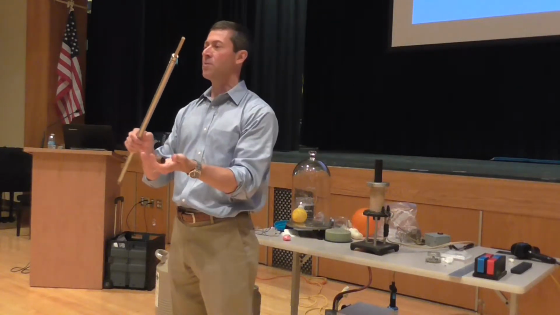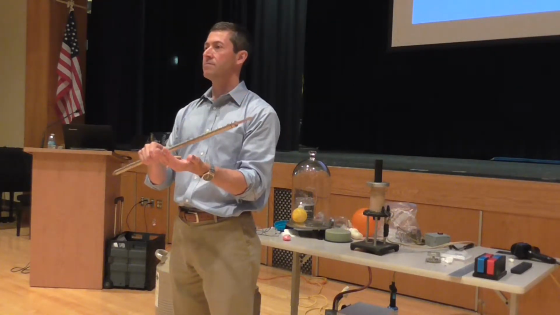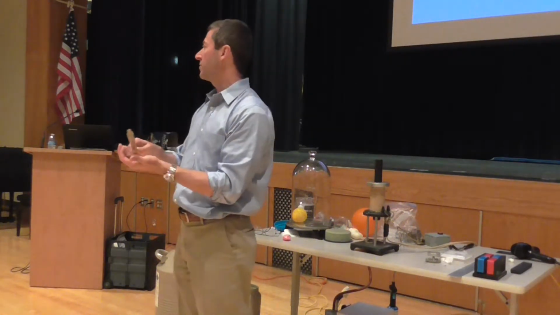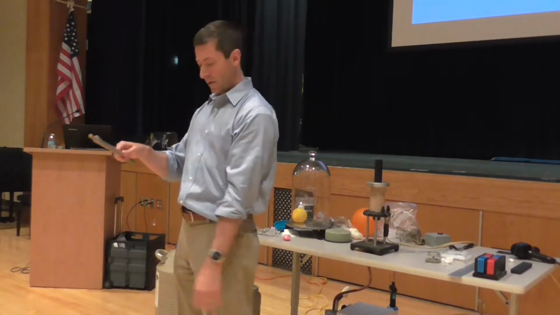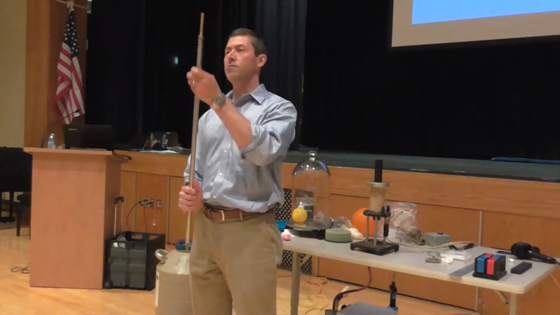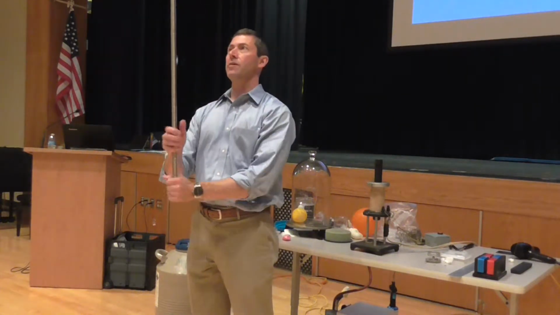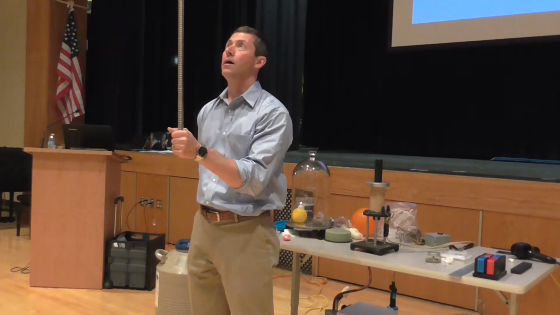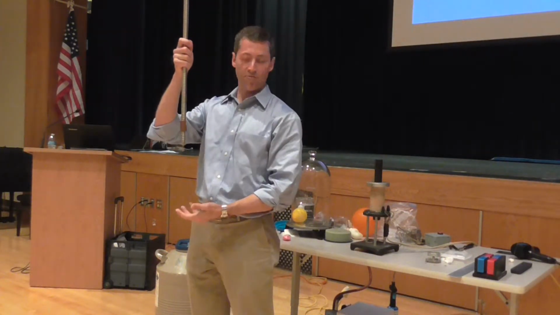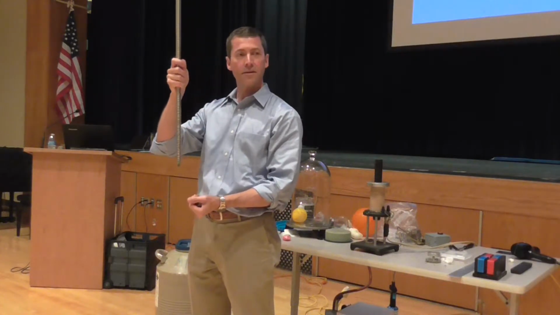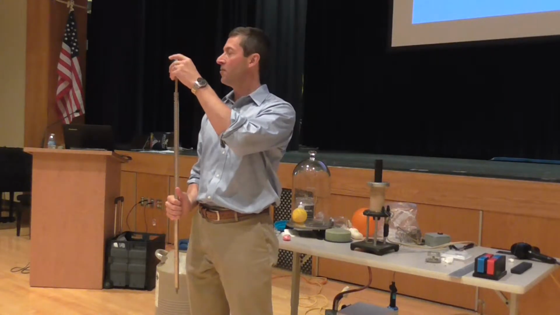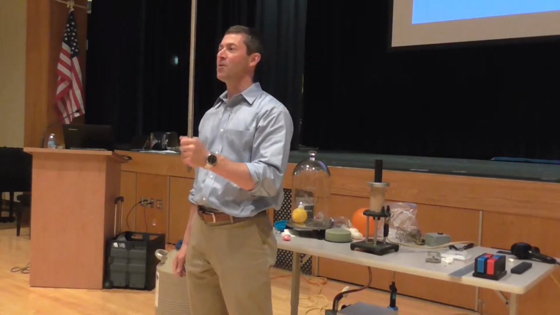Now, does copper stick to magnets? No. Copper's not attracted to magnets. If you put it on here, it just falls off. However, if you do something a little bit different, it floats. Why is it floating? Electricity. Okay. So, does anybody have any idea what's going on here?